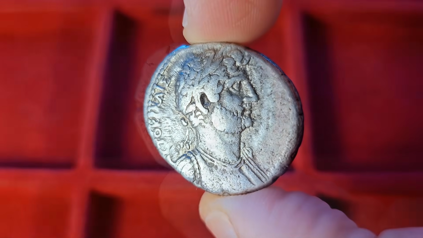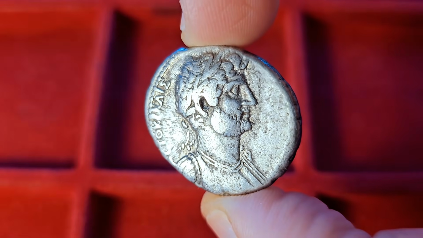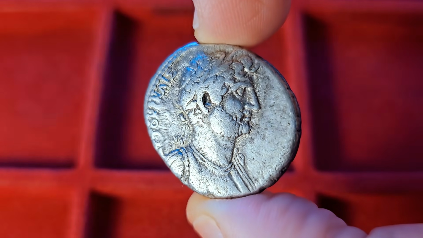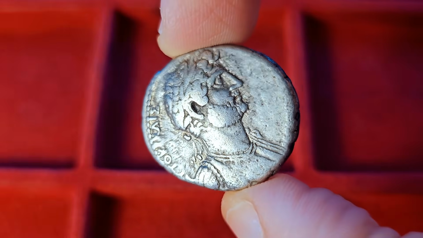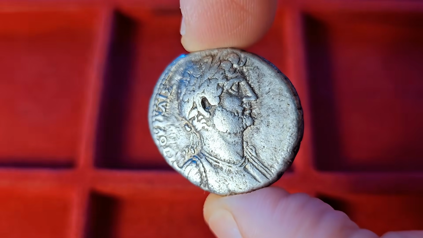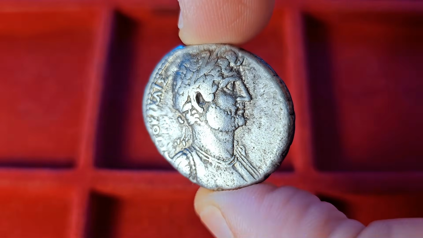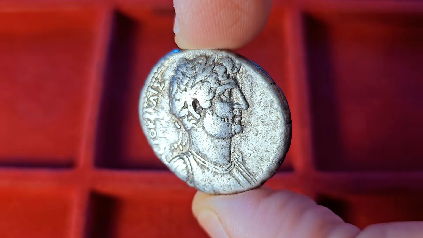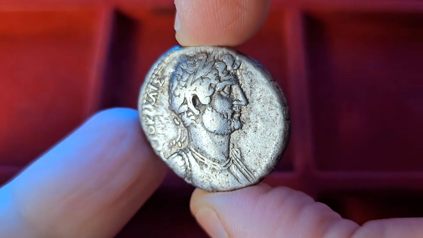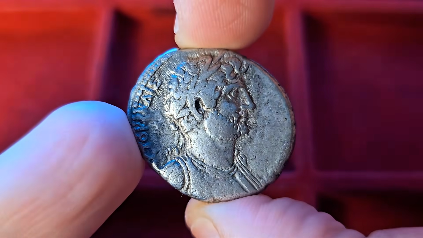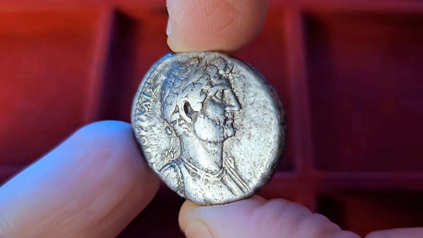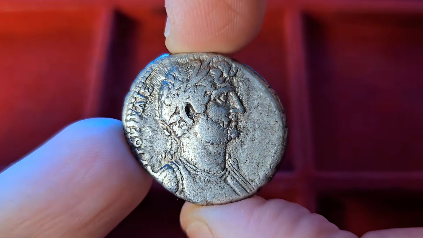We then move on to this larger piece. Now, simply by looking at the portrait, it looks like this is indeed the same emperor, but these coins are remarkably different. First of all, much larger coin. So we need to assume this is probably a completely different denomination, a different face value.